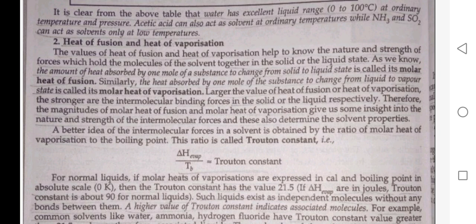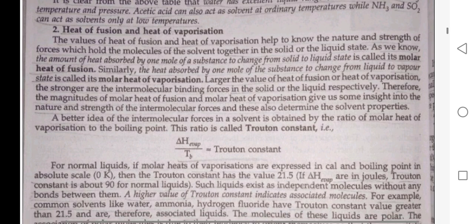A better idea of intermolecular force in a solvent is obtained by the ratio of molar heat of vaporization to the boiling point. This ratio is called Trouton's constant. Delta H evaporation upon T boiling temperature is equal to Trouton's constant.